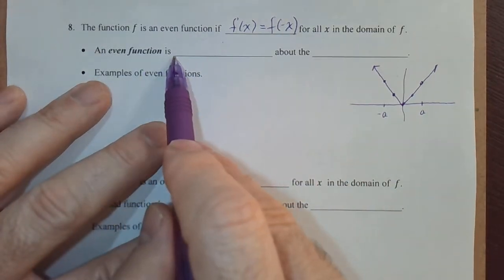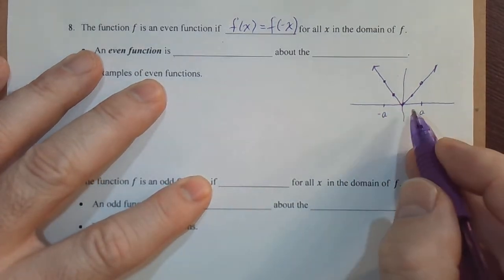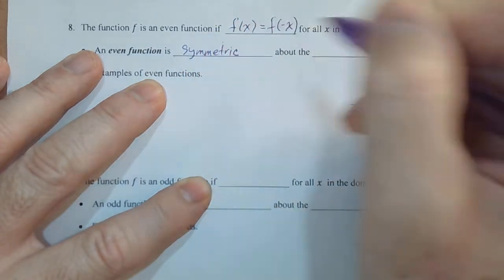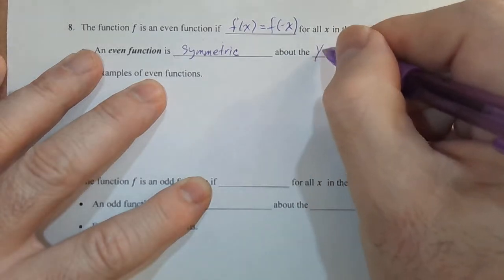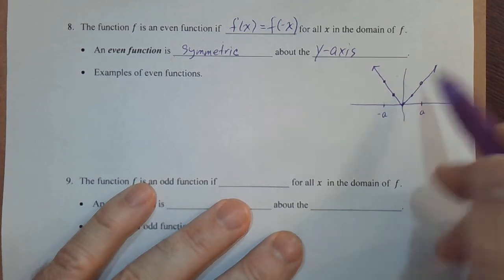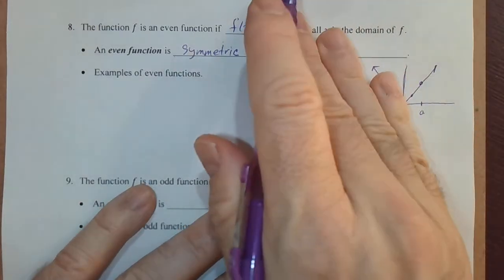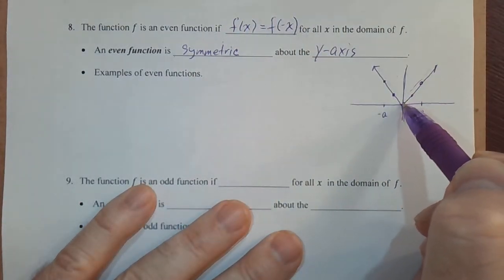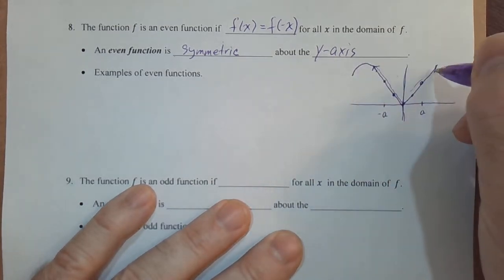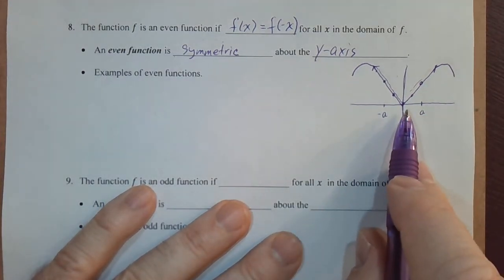An even function is symmetric about what? About the y-axis. The y-axis acts kind of like the mirror, right? So if you were to fold this function over the y-axis, notice what would happen. This line would end up exactly on that. So it's a nice mirror image. And I could even do something like this if I wanted to. It's still a mirror image. This is the graph of an even function.